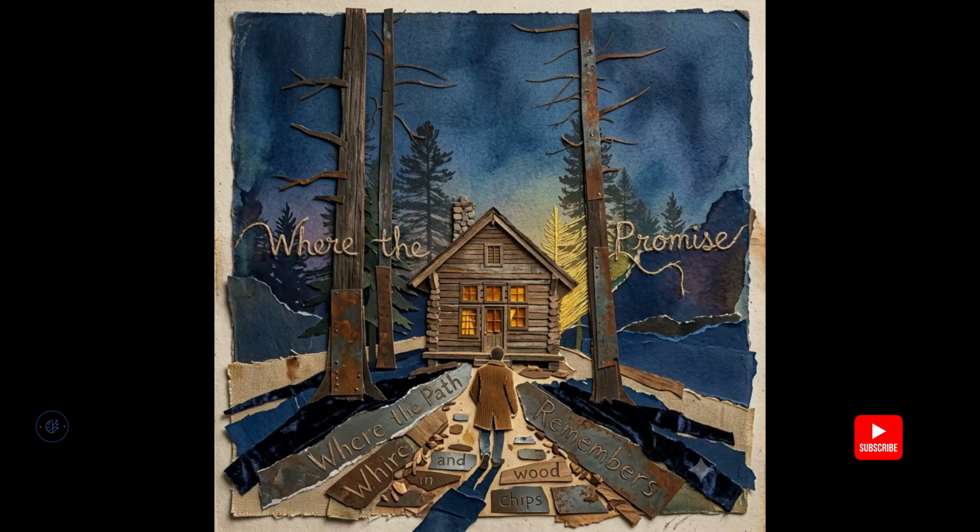The twin pines stand like sentinels tall, watching shadows stretch and fall. That golden promise from the window.